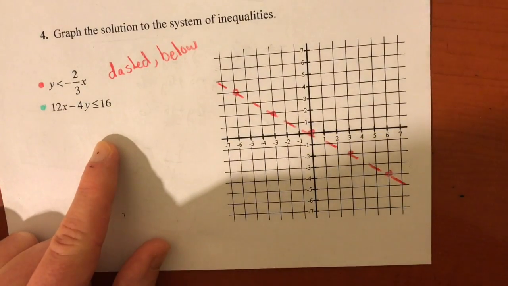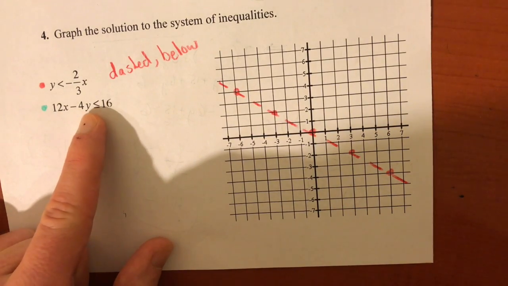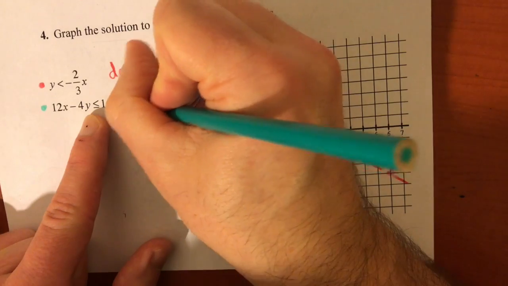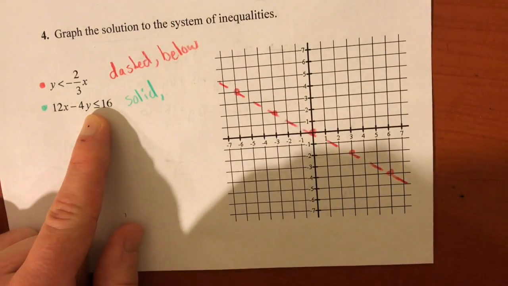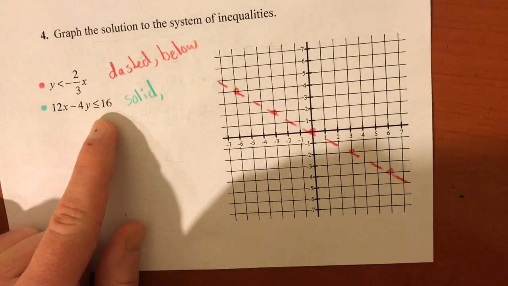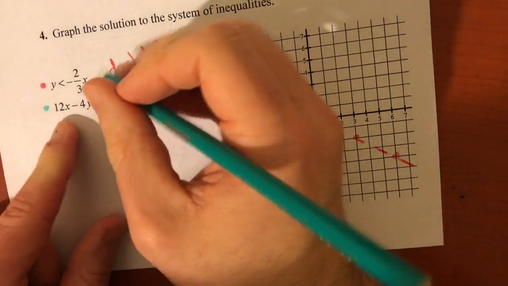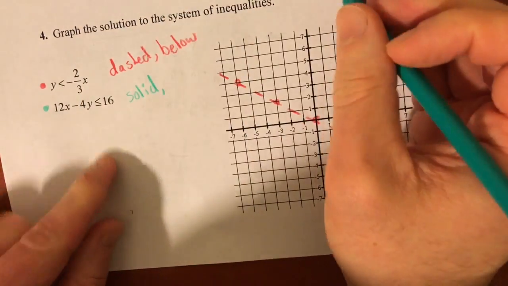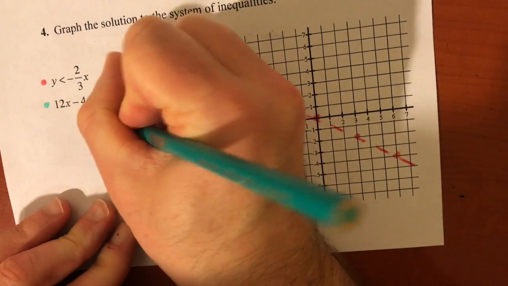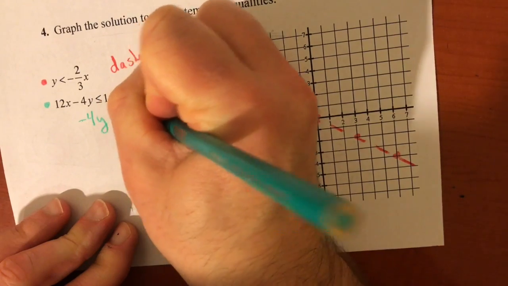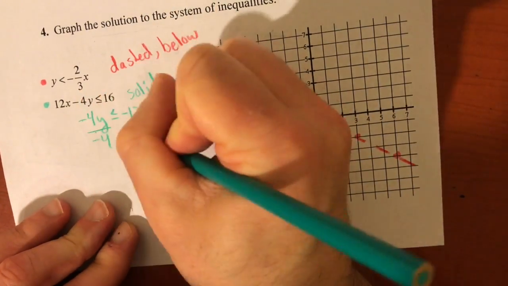All right, now this one, it's definitely going to be a solid line. I can see that right now because it's got the "or equal to." But as far as the shade above or below, you can't make that determination because it's not in slope-intercept form. So let's put it in slope-intercept form, and that would mean subtracting 12x from each side. So we'll have negative 4y is less than or equal to negative 12x plus 16, and then divide everything by negative 4.